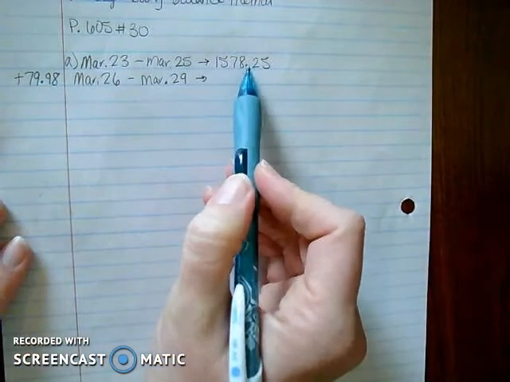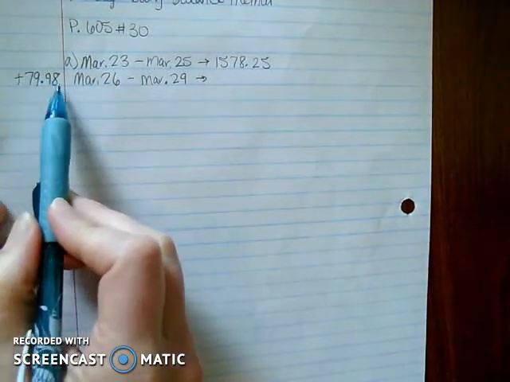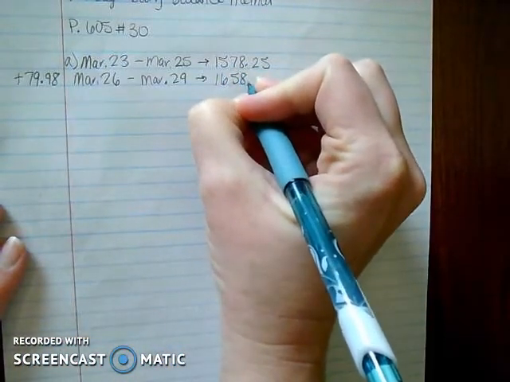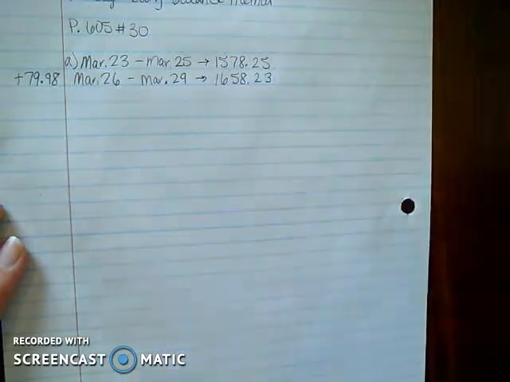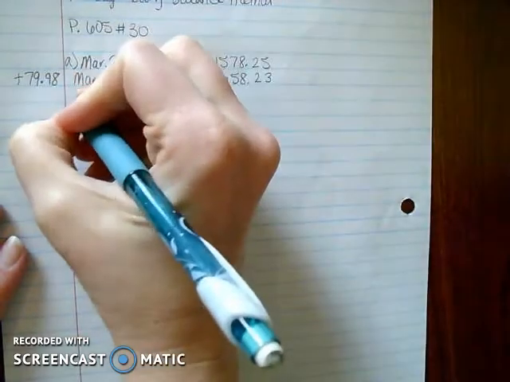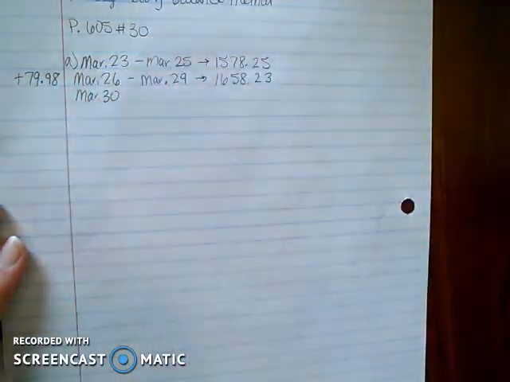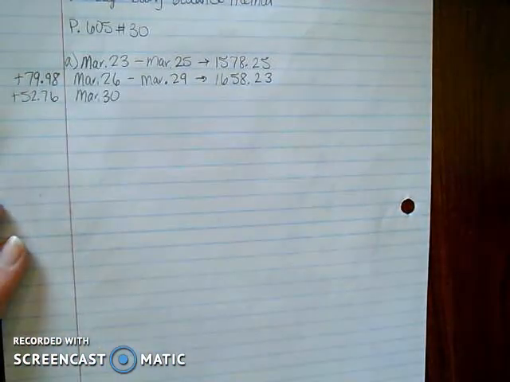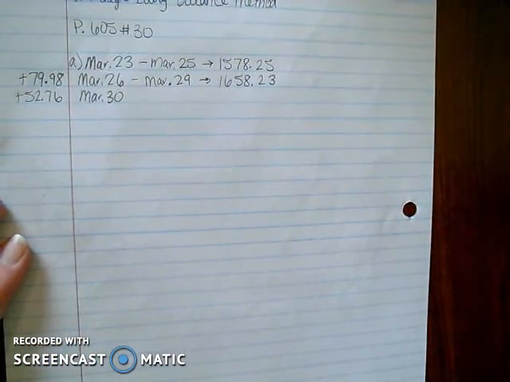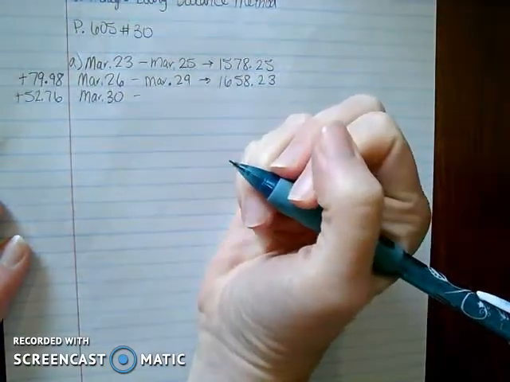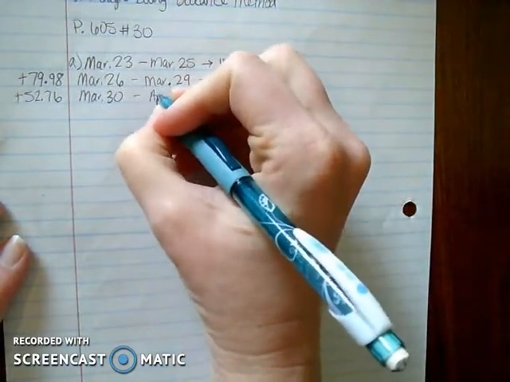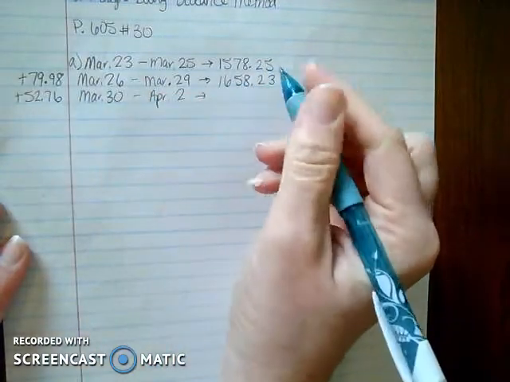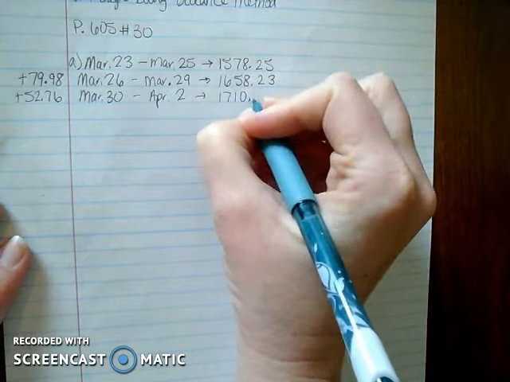Okay, so here's what it was. Now I have to add $79.98. So that gives me $1658.23. Okay, then on March 30th, what I do is I add $52.76. So I had another charge. This was $52.76. That goes until April 2nd. So this plus this, that's where I'm getting these numbers from, $1710.99.